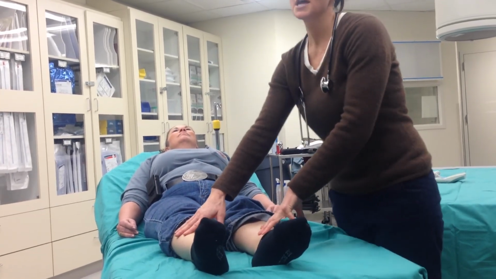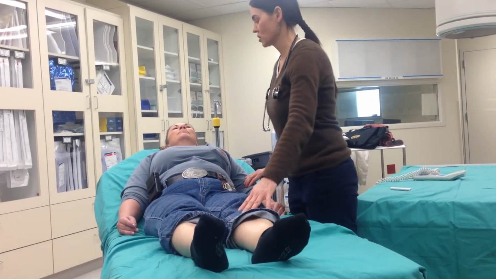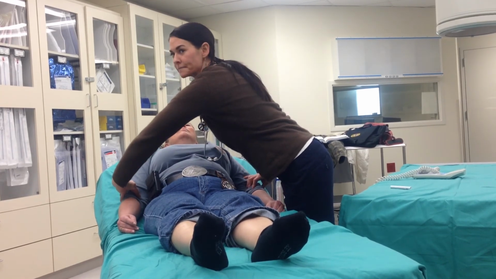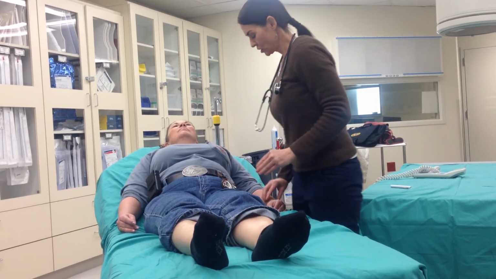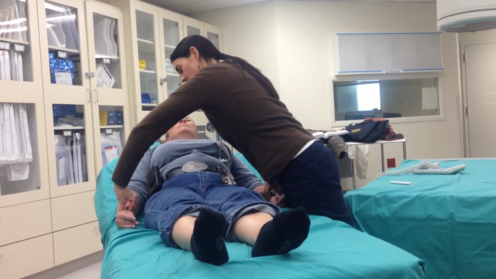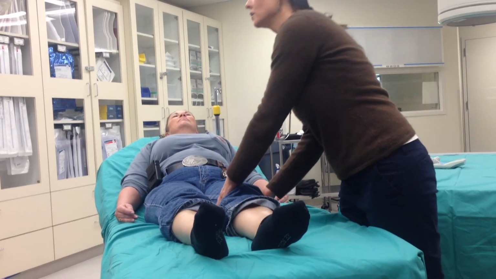And at this time, I would go ahead and check the brachial pulses in her upper arms to make sure they're strong and equal bilaterally. And then her radial pulses, strong and equal bilaterally. Her femoral pulses, and then popliteal.